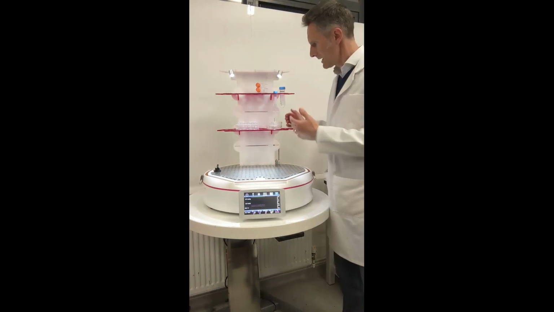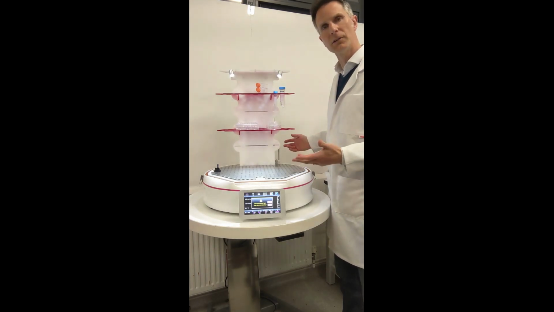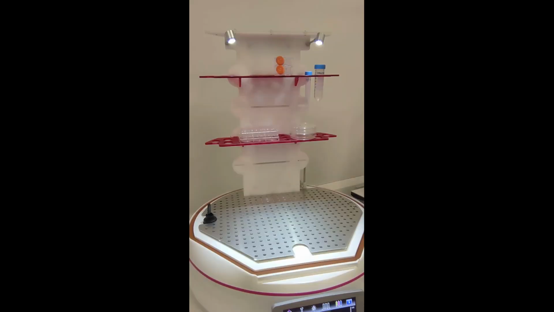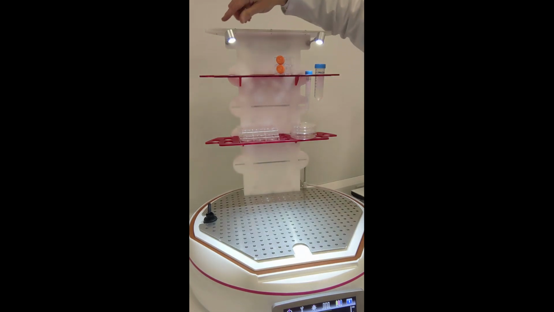This allows ease of access to all internal surfaces for cleaning and for disinfection. Inside the HypoxyLab we find a removable stainless steel false floor, 2 shelf units for which there are 4 positions within this turret, shelf units that are sized to take petri dishes, multi-well plates, flasks, and also accommodate large and small falcon tubes. We find 2 adjustable LED lights.